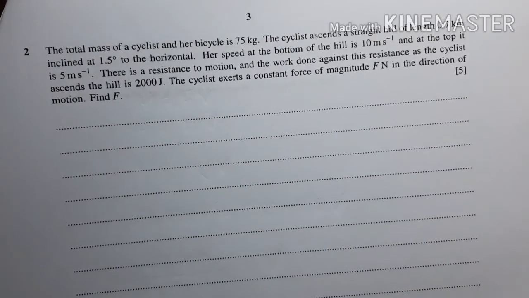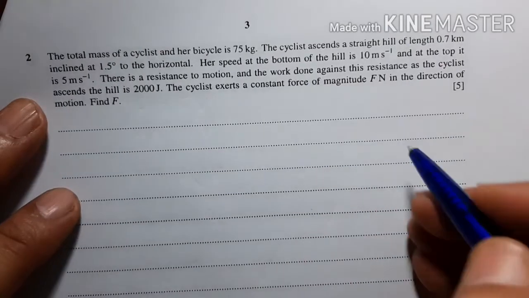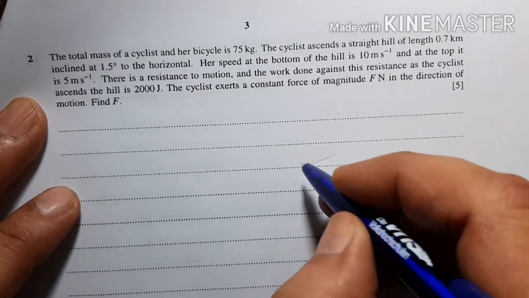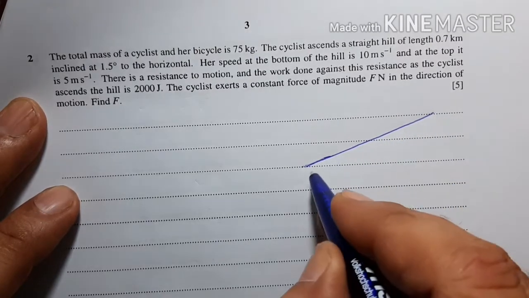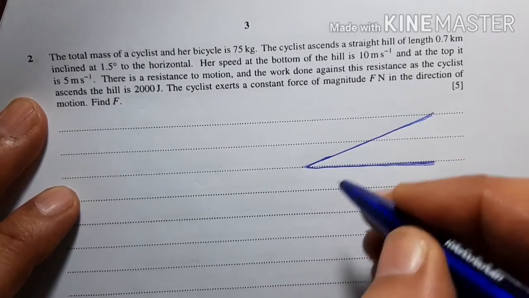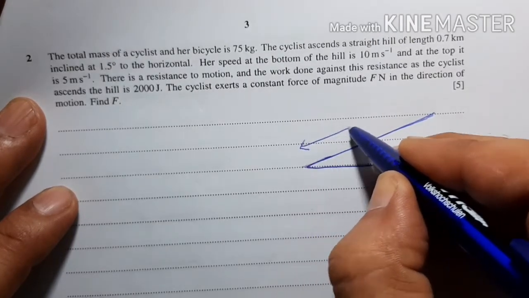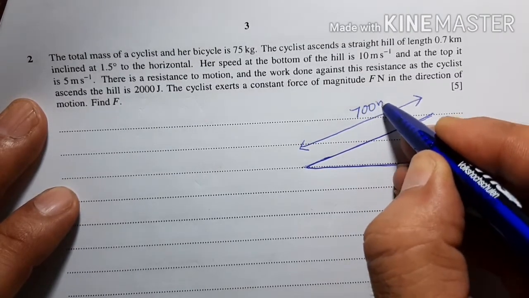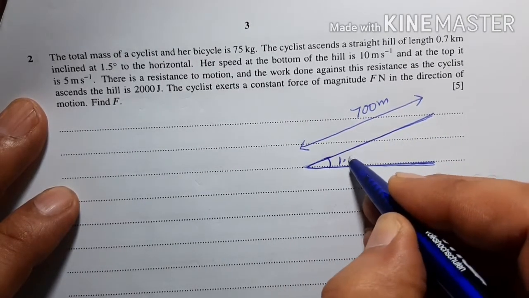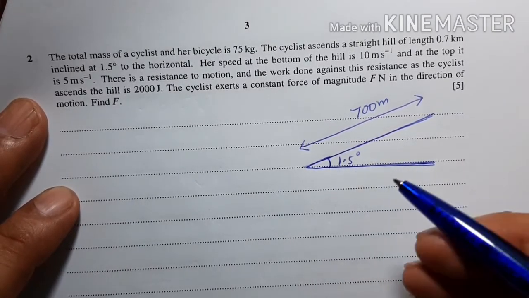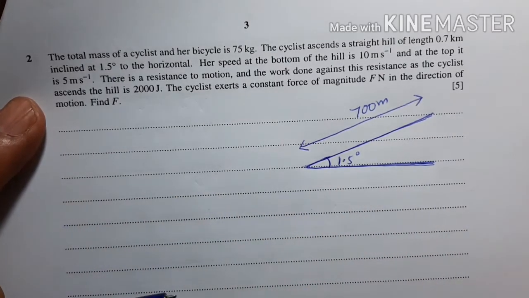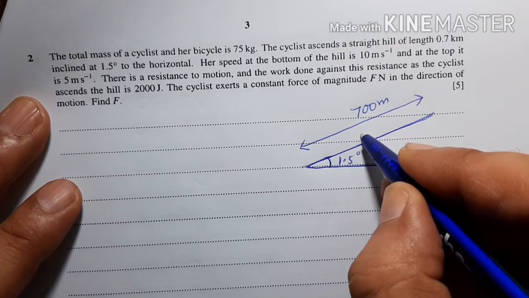I got just this page, I think. Let me just confirm. Yes, I got this. First of all, we will draw the vector diagram, which will help us a lot. Let's suppose this is the slope. The length of this slope is 700 meters, because 0.7 kilometer means 700 meters, and this angle is 1.5 degrees. Actually the 1.5 degrees is so small, so let's make a much wider angle so that we can see it clearly. Let's suppose this is the cyclist at this place.